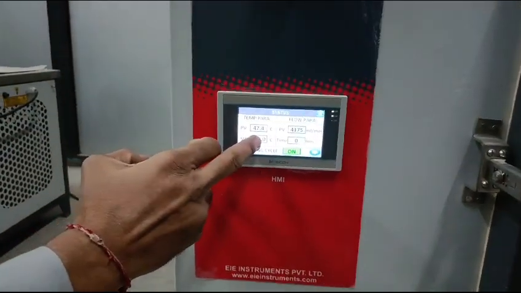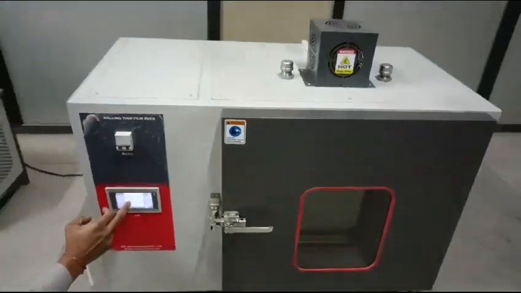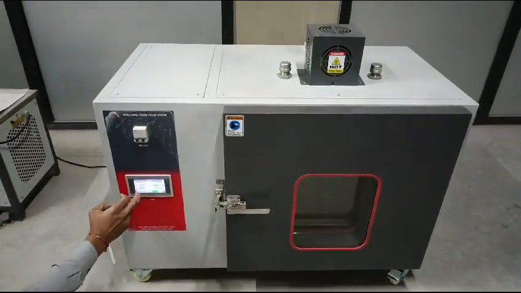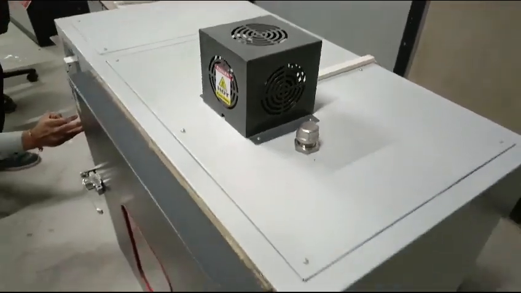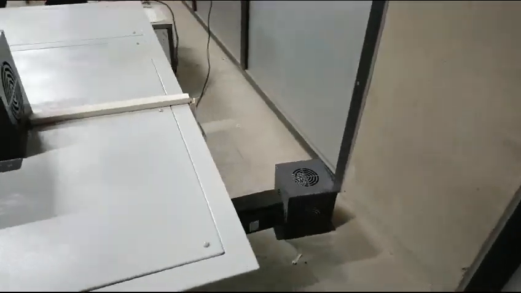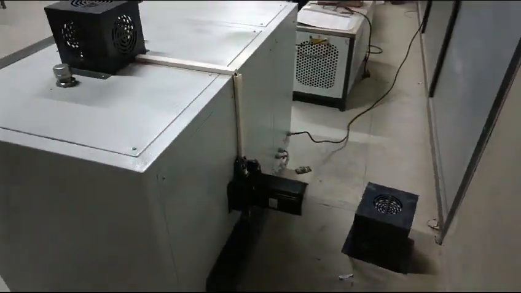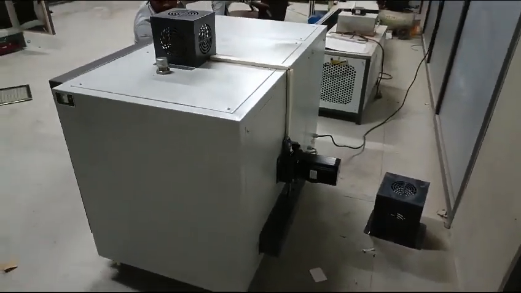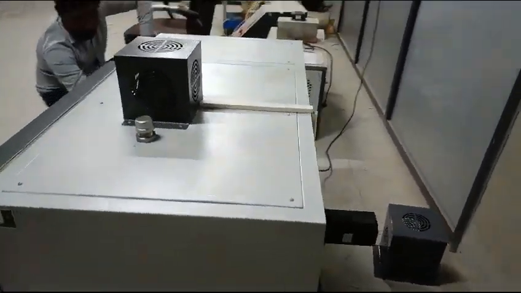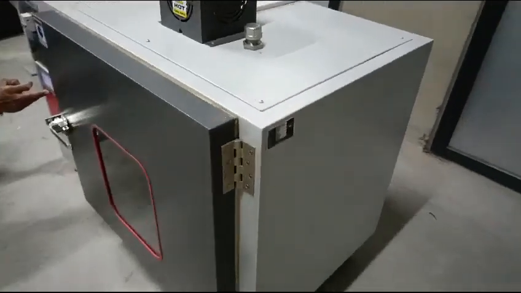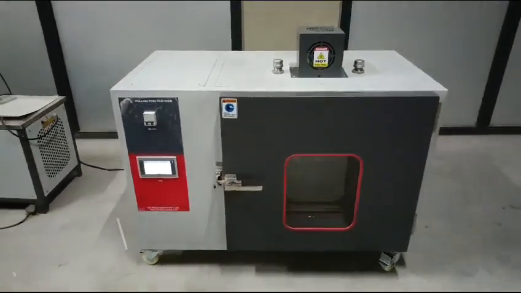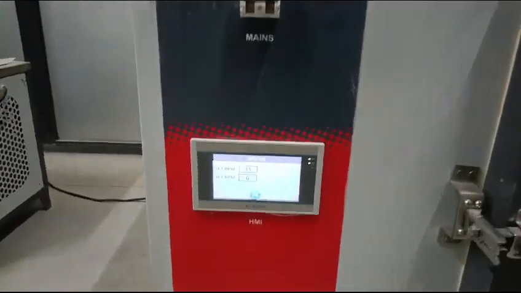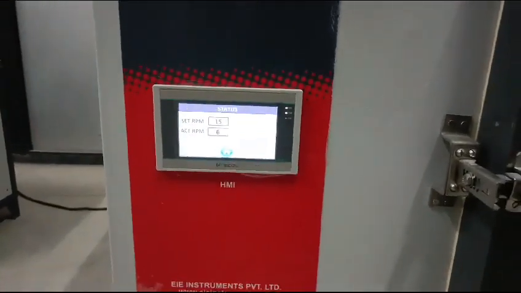Okay, this one is total equipment. Pot above the chamber is there for the temperature measurement. Okay, this will show the set RPM and actual RPM.